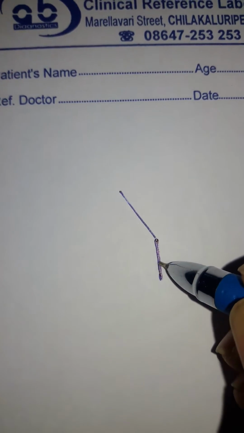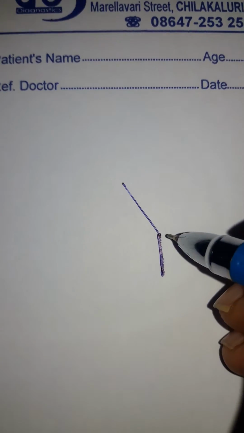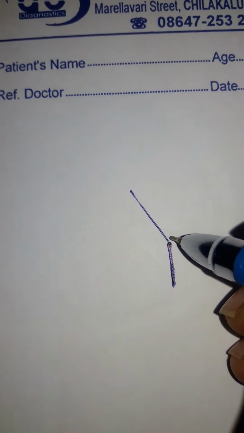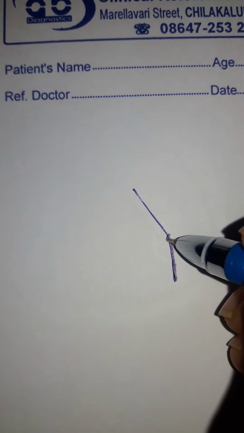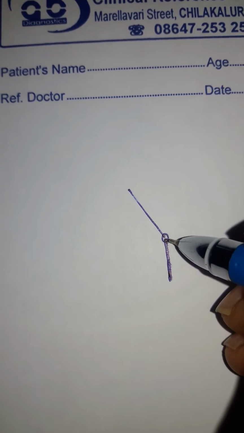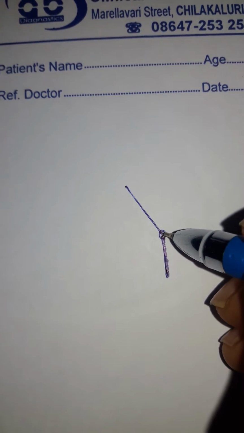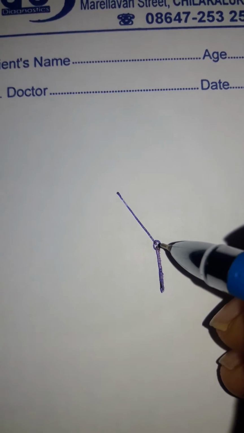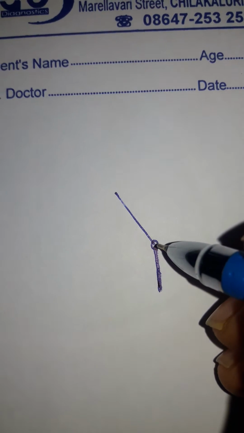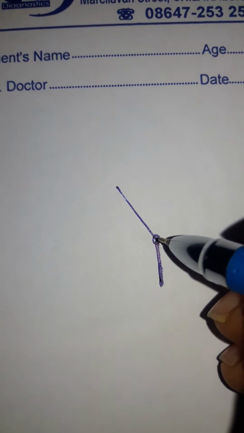Now, at the root of the GSPN, if I make a cochleostomy, that becomes the superior turn cochleostomy, which enters the superior turn.